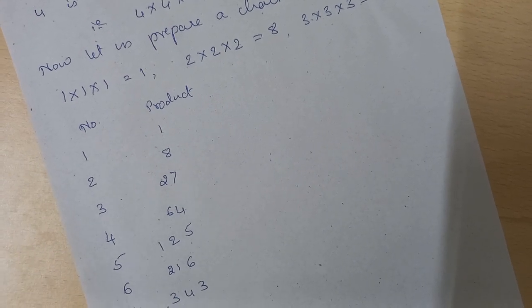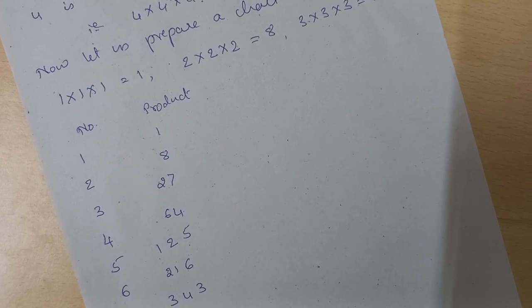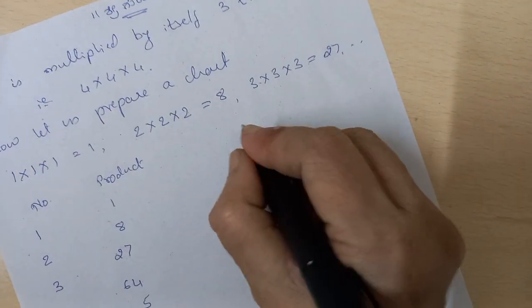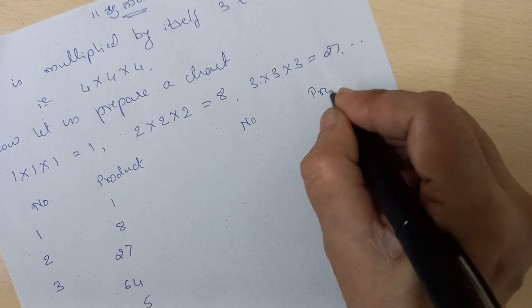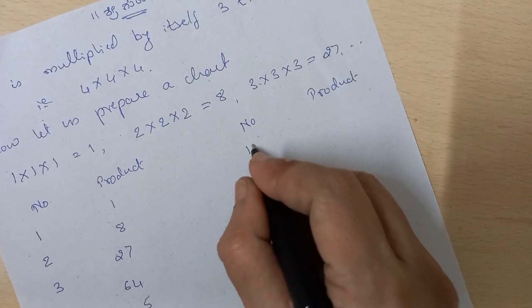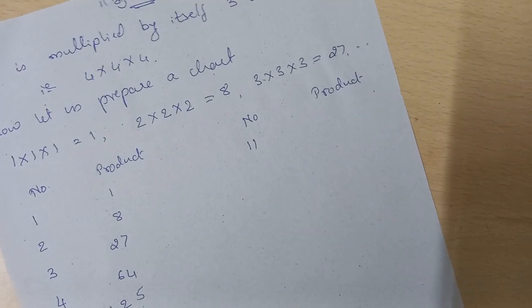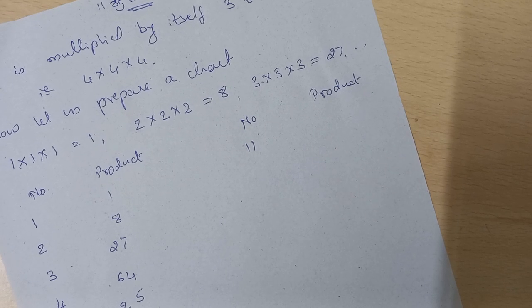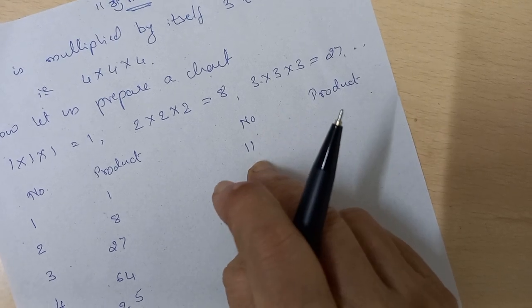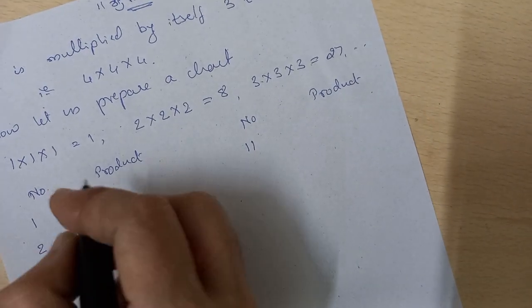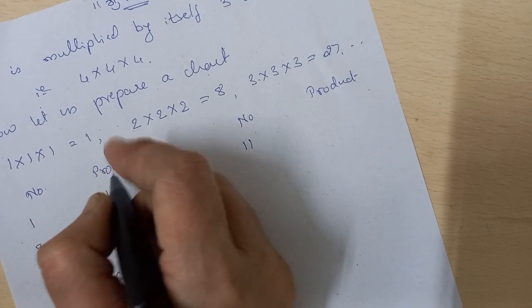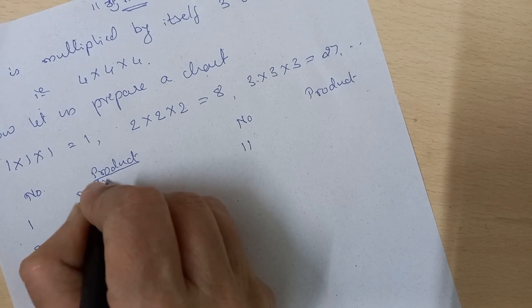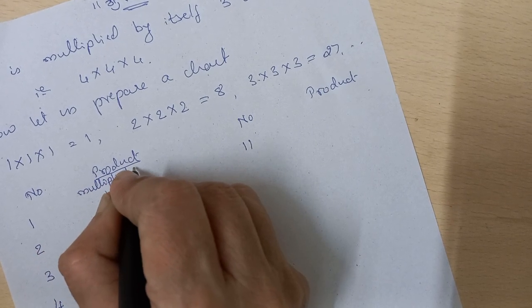And 10 10s are 100. 100 into 10 is 1000. Similarly, for numbers like 11, you only multiply. Pause the video and start multiplying and find the product of 11 into 11 into 11. Product means multiplied 3 times.